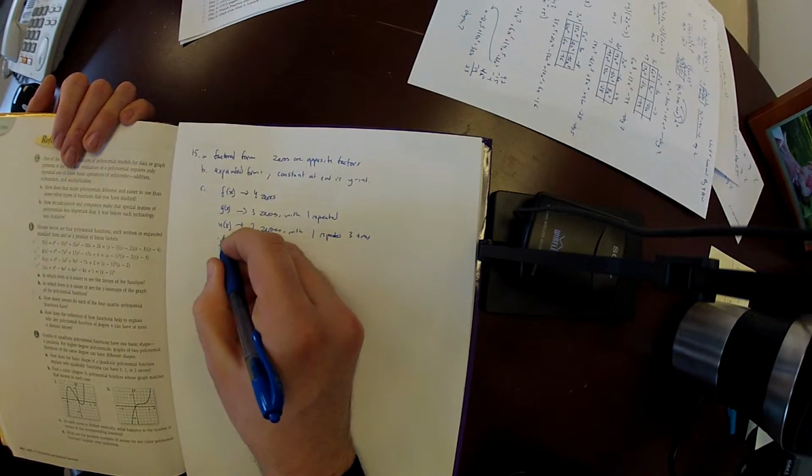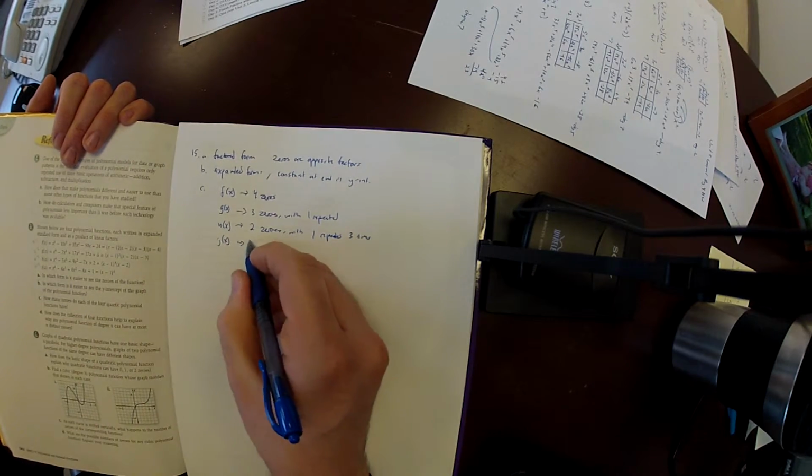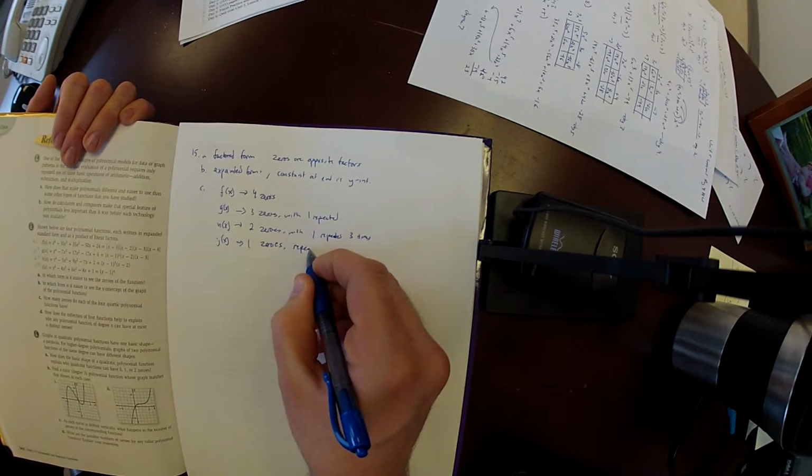And then lastly for j of x, this has 4 zeros, but it's repeated. 1 is just repeated the 1 time. So it'll only show up as 1 zero on a graph, and then it says it'll be repeated 4 times.